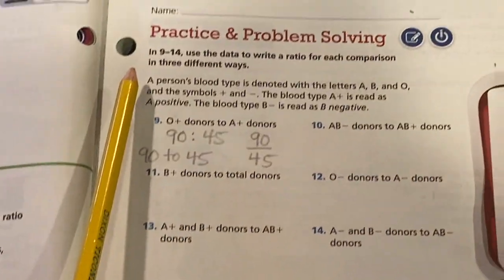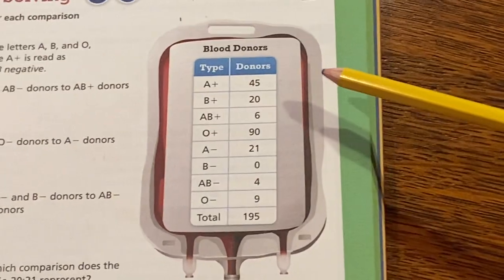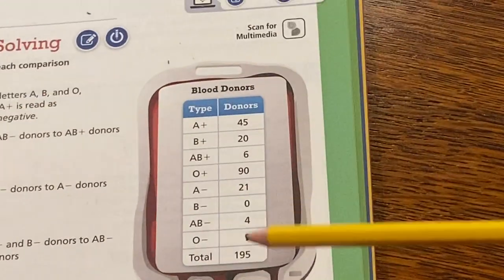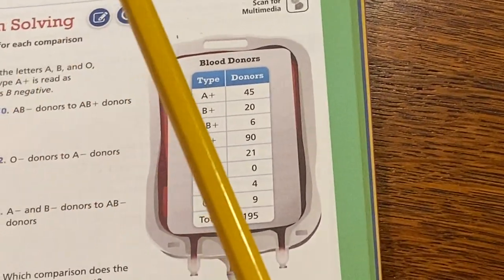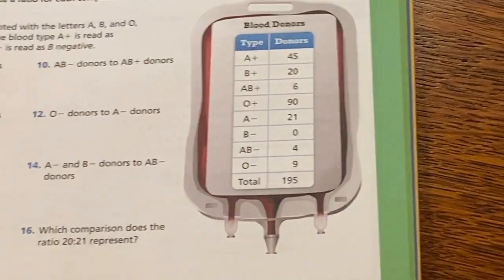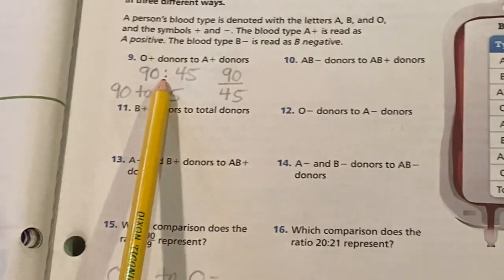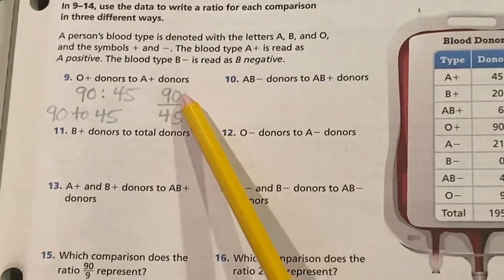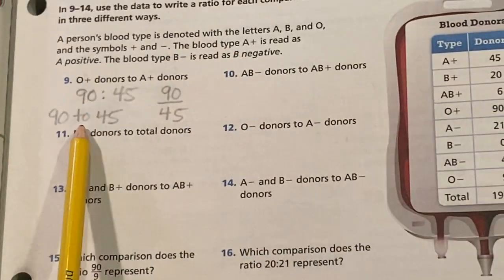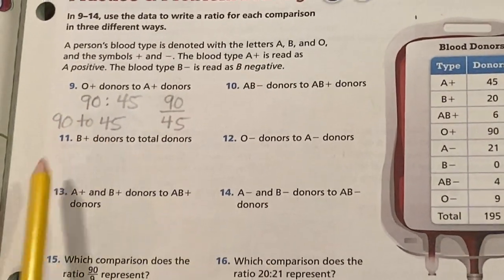In 9 through 14, you're going to use this data to write a ratio for each comparison in 3 different ways. So remember that you can show a ratio either with the semicolon, you can write it so it looks like a fraction, or you can just use the word "to" in between the numbers.